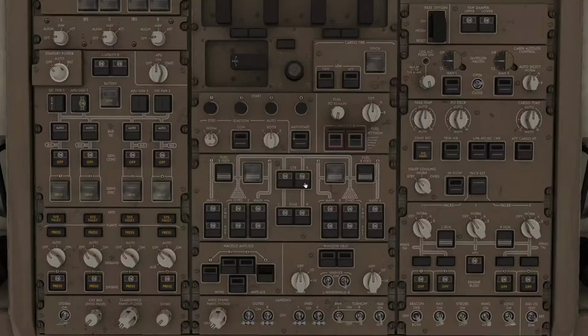So now we are almost at the start of the engine, so we will turn this to auto, and now we will turn on the hydraulics. We have to turn the first three, engine 1, 2 and 3, to auto, and the engine 4 to auxiliary. Only the engine 4 as auxiliary, not the 1, 2 and 3. So we have to turn only the engine 4 to auxiliary.